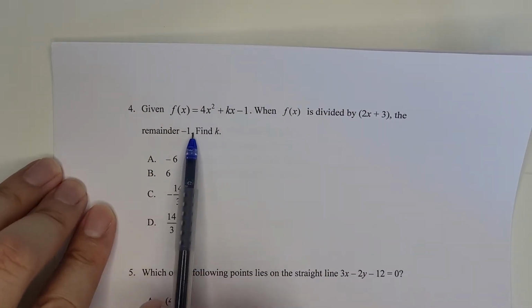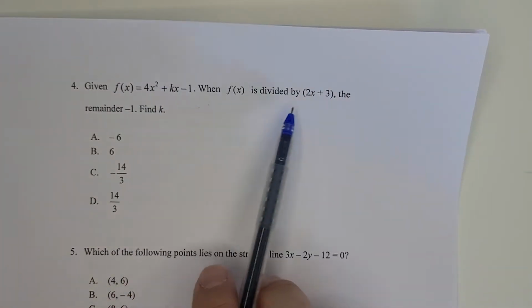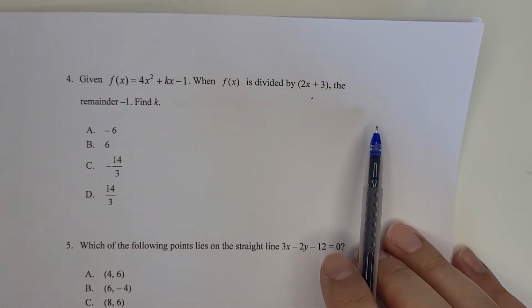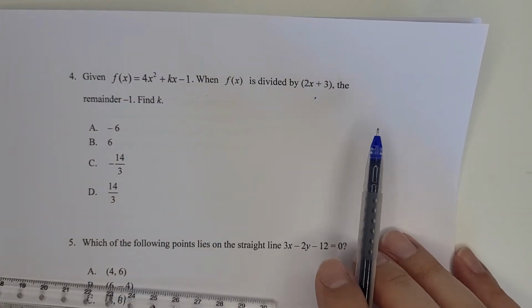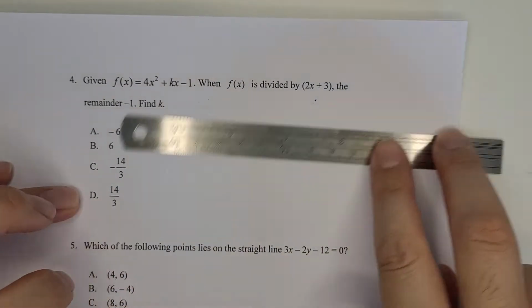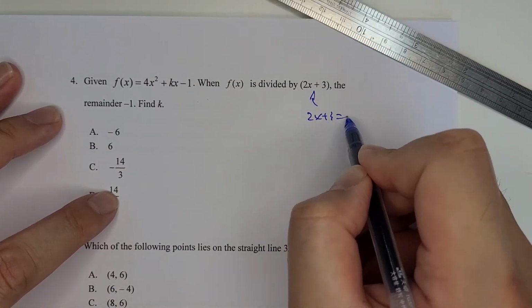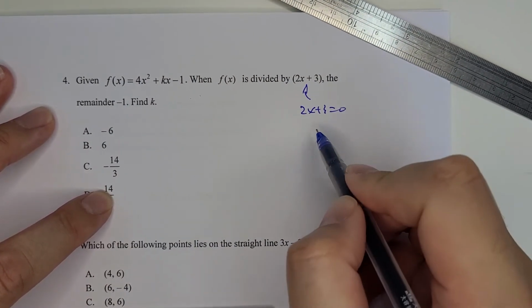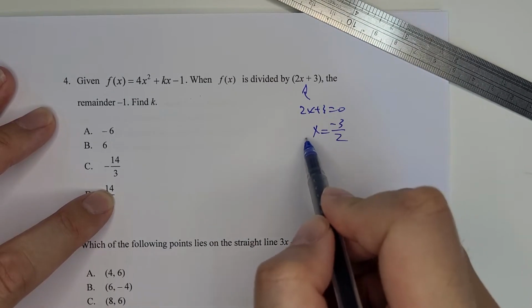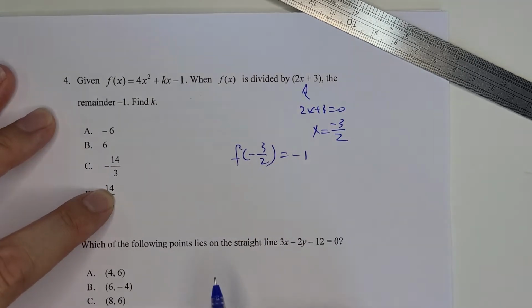f(x) equals 4x squared plus kx minus 1. When f(x) is divided by 2x plus 3, the remainder is 1. So how do we do this? We can think in this way. When this function f(x) is divided by 2x plus 3, you can just set 2x plus 3 equal to 0. Then x would equal negative 3 over 2. You just substitute x equals negative 3 over 2 in the function, and the result is the remainder.